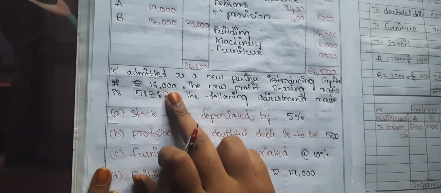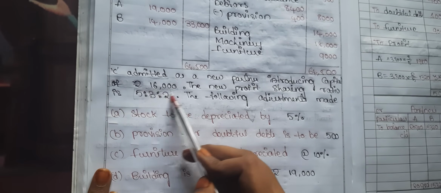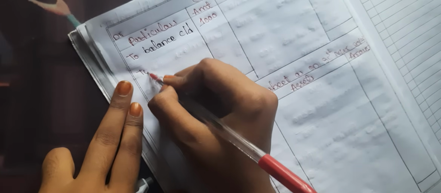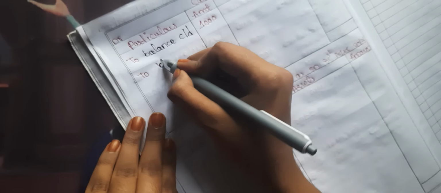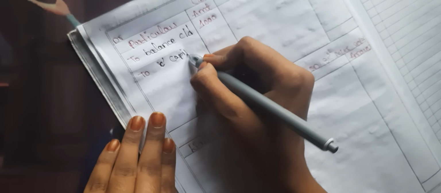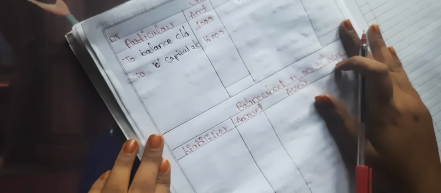Now again the new capital brought some amount, right? How much is it? It is 16,000. So we are going to take to C's capital account. It is 16,000. This much only we will be taking in the cash account.